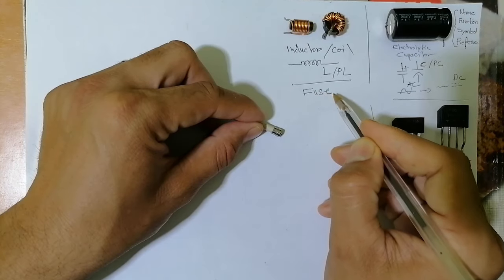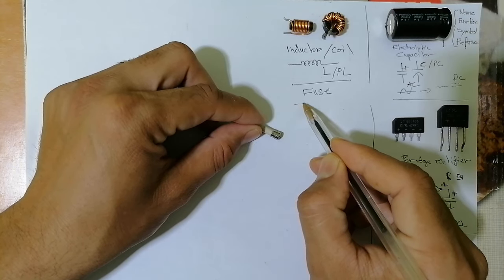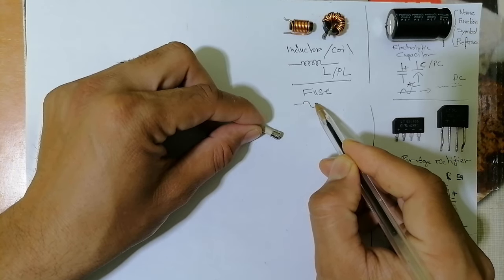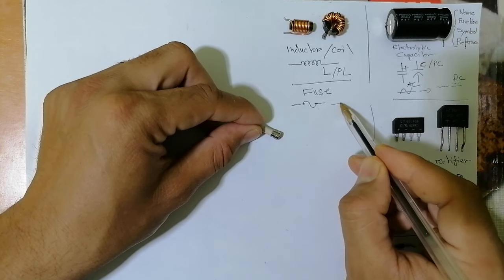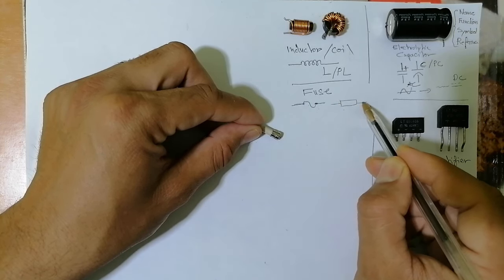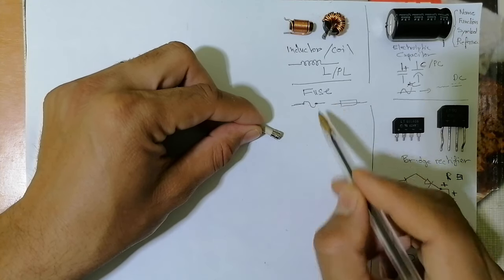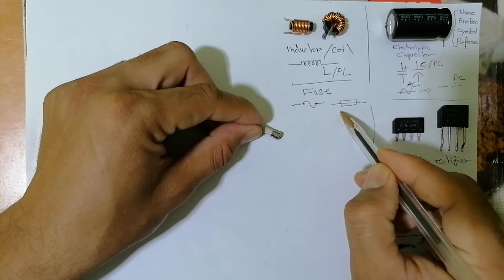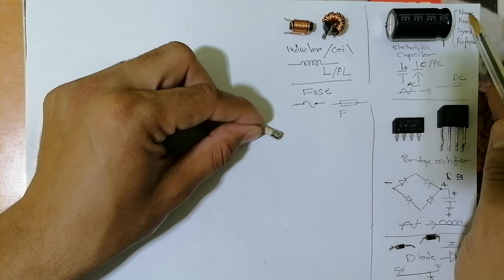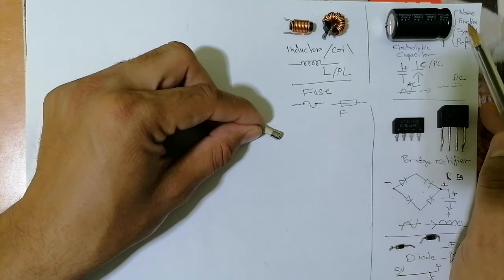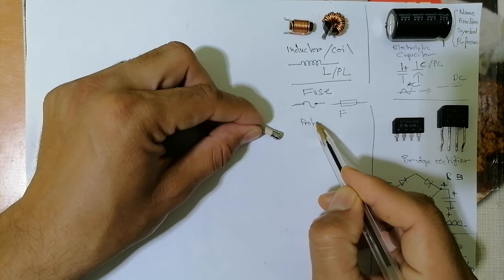Fuse, and its symbol: you can find this symbol, or this symbol. So these two symbols we use for fuse. The reference is F. So the name is fuse, the function is protection. It is used for protection.